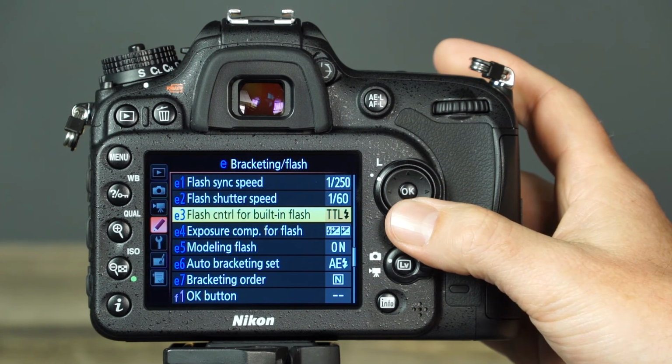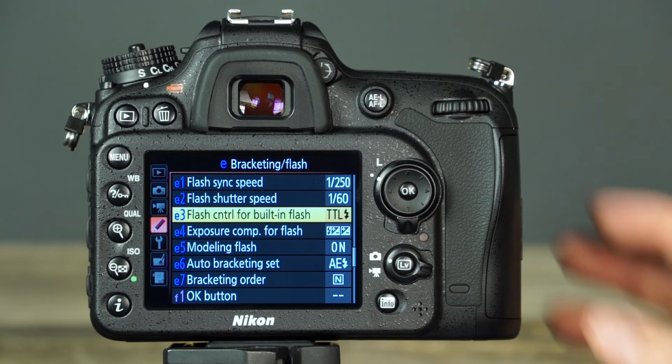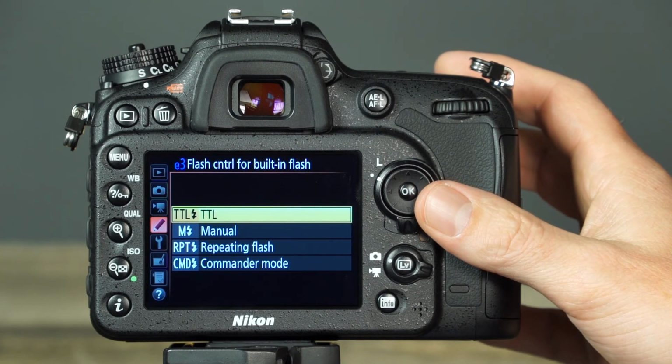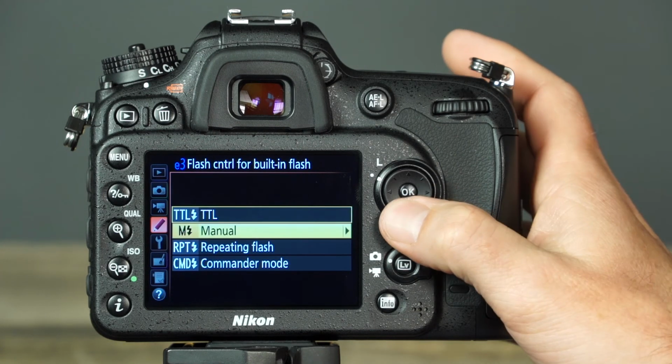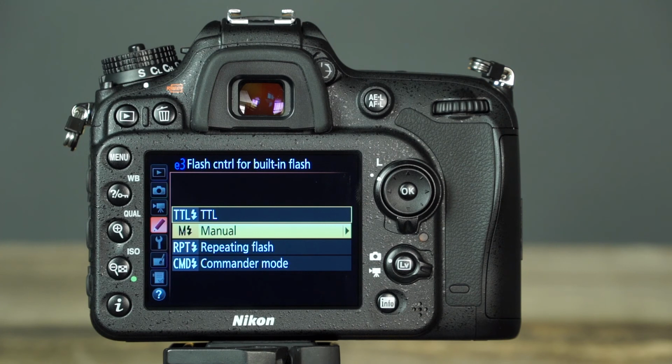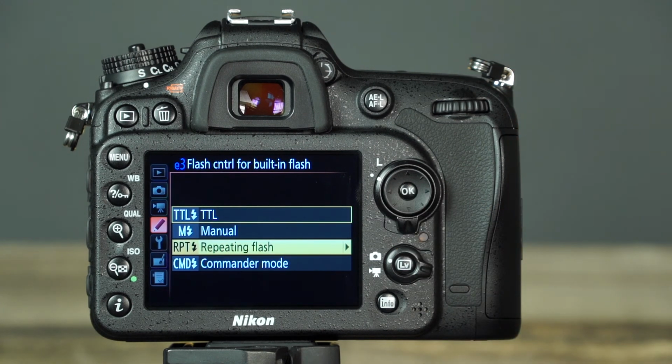Next, there is Flash Control for built-in flash. This option will allow you to choose from several different modes for the built-in flash, including the sophisticated TTL mode, where the flash output is adjusted automatically depending on the lighting conditions. Manual, where you can manually set the flash power output. Repeating, where the flash will fire repeatedly while the shutter is open, creating a strobe-like effect. You can use this mode to take creative images that have a multiple exposure feel.